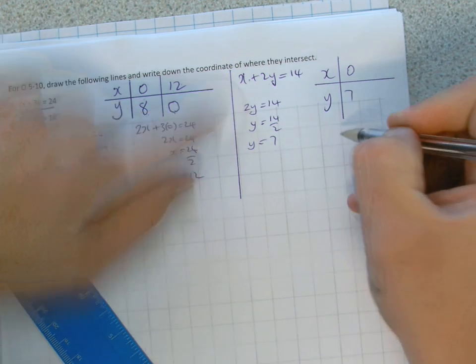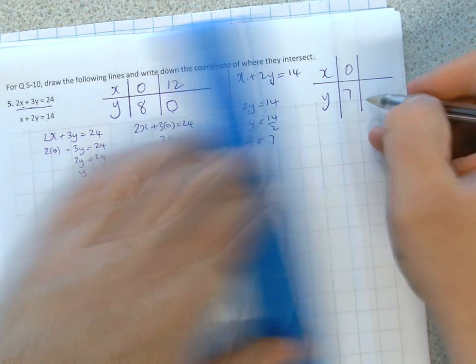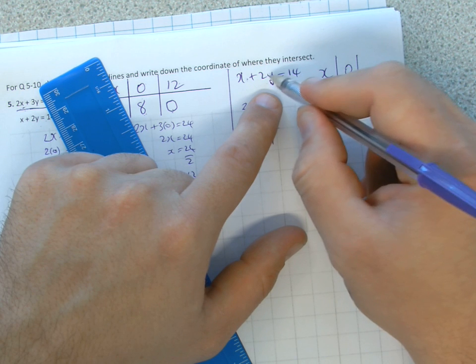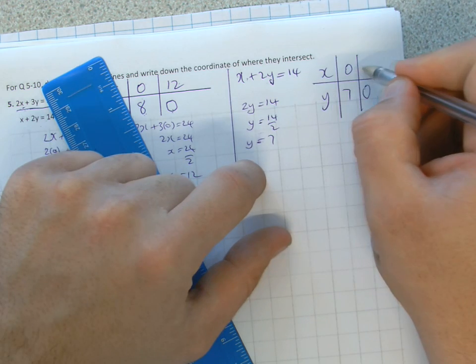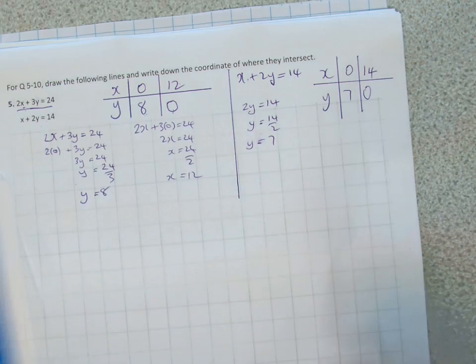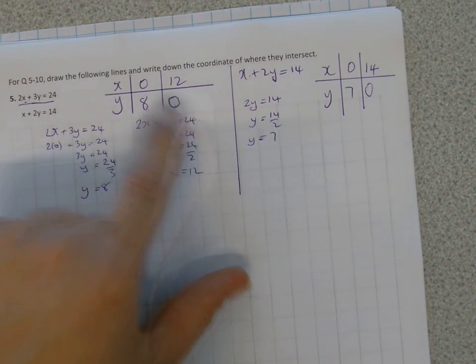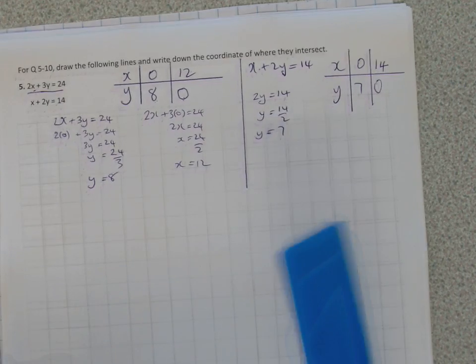y is 7. And what's great about this is, even easier, when you set y to equal 0, 2y will be 0, so you just have x is 14. So straight away you've got your answer. Fantastic. So I've got 2 coordinates for the first line, and 2 coordinates for the second line.